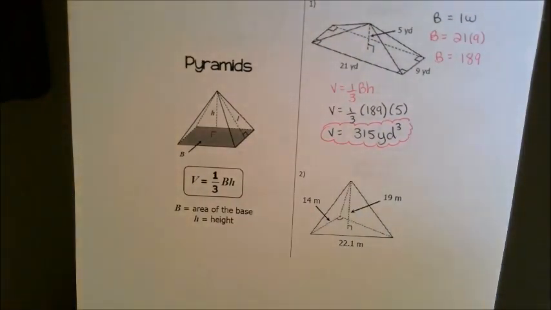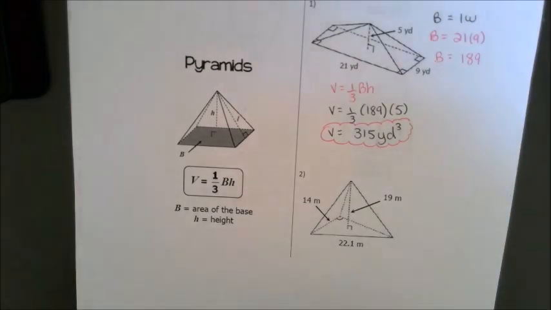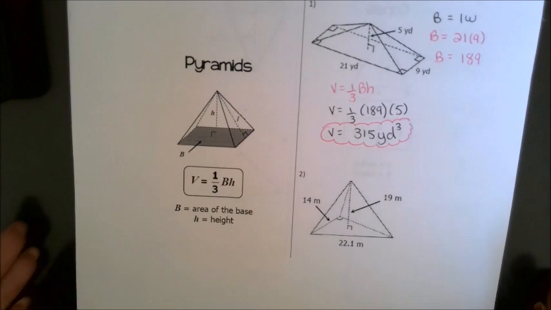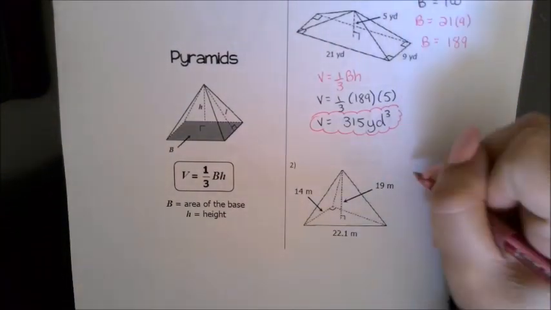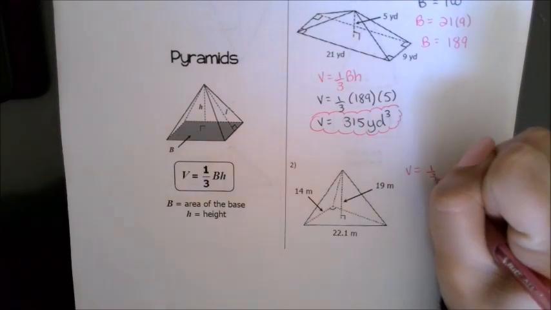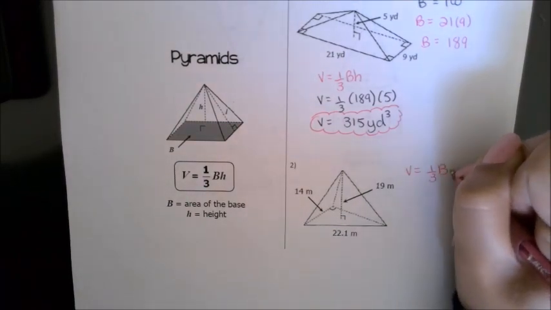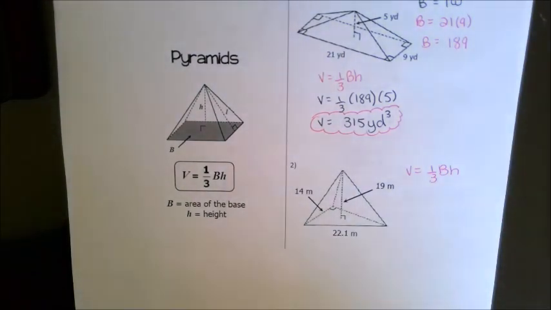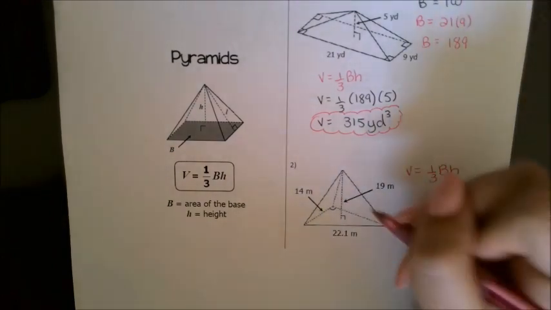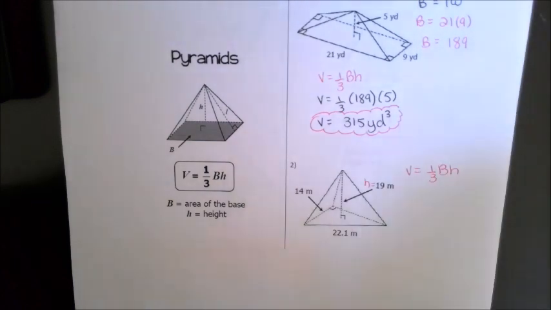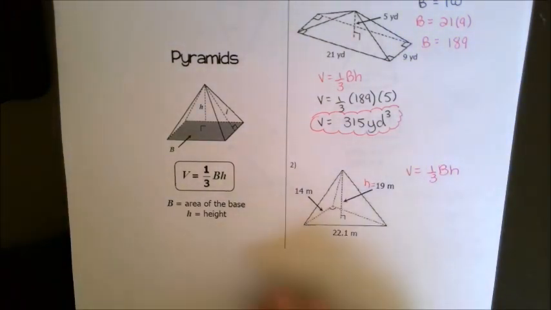Next, we have this pyramid. It's a triangular pyramid because the base is a triangle, or you might hear it as a tetrahedron. Okay, I'm still going to write the formula out. We have volume is 1/3 times the area of the base times height. My height here is 19, so I already see that. So I'm going to go over here and we're going to work on finding the area of the base.